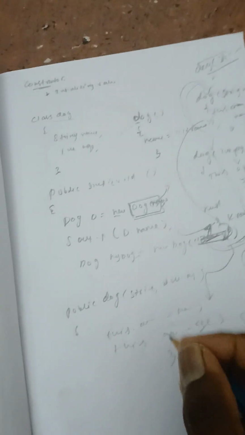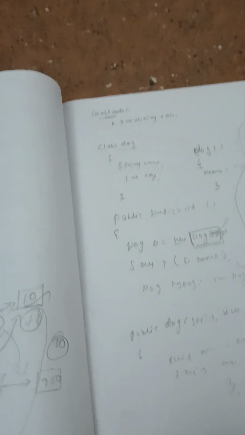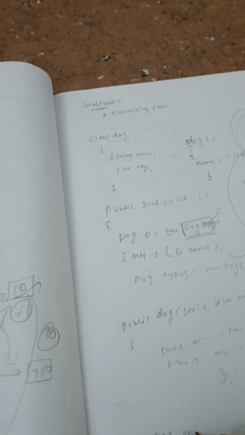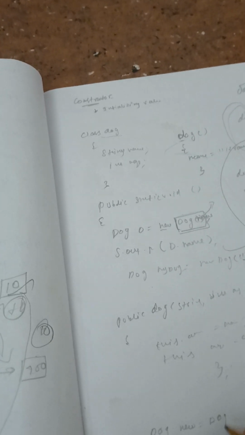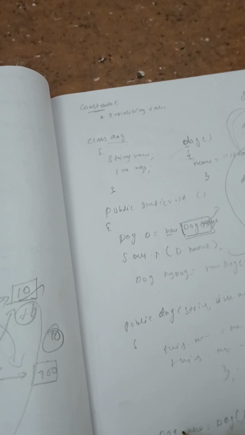Let's reassign. Again you create an object for Dog, new Dog(). It shows an error.